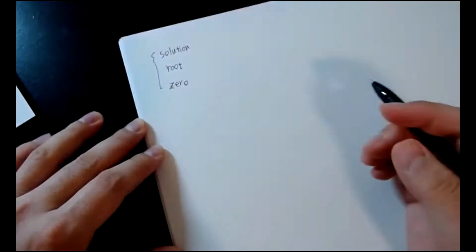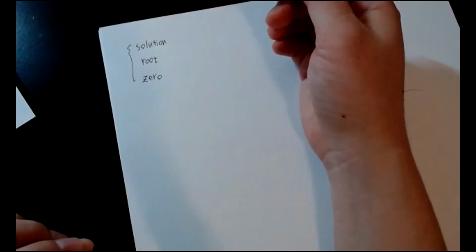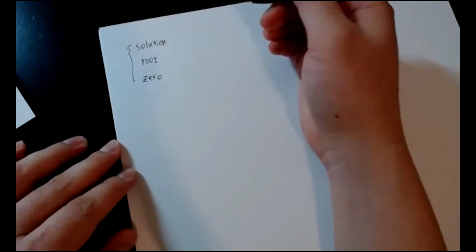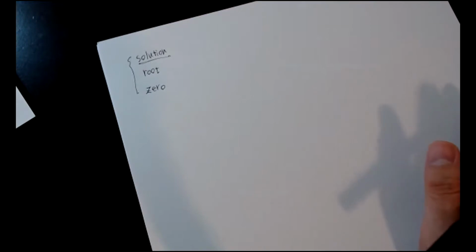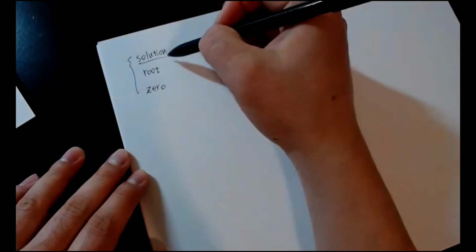So actually, the three terminologies have the same meaning. Solution: what does that mean? Solution is the value of x satisfying the equation. We use that terminology in equations, quadratic equations for example. To solve the equation means to find the solution, the value that makes the equation true.